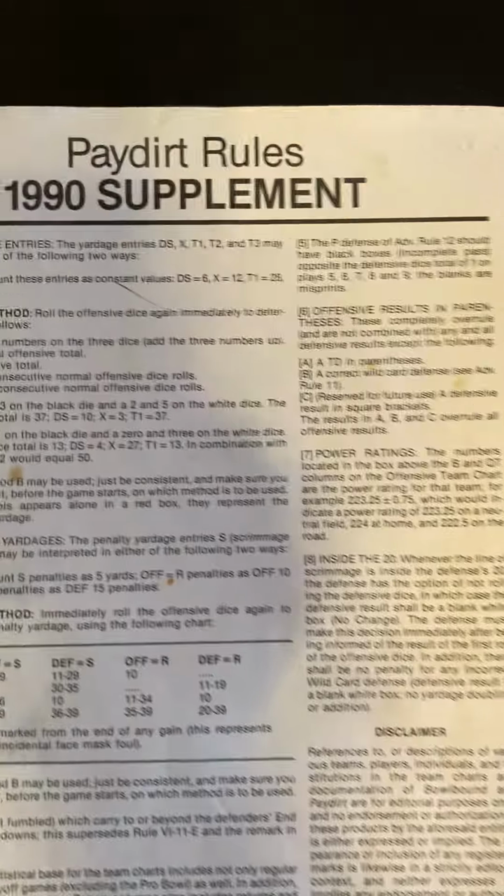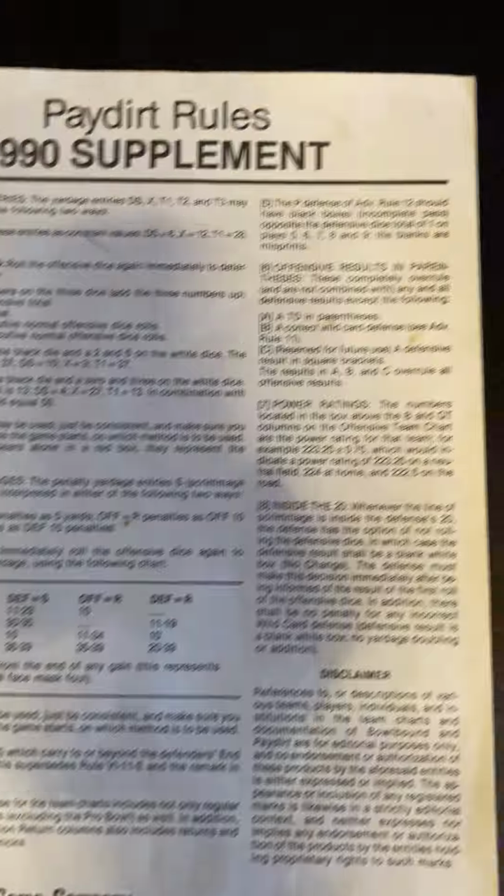So there you have it, variable yardage factors. You either love them or you hate them. Either way, I think it's a good addition to the game. I try not to overuse it, but I think it does have its place.